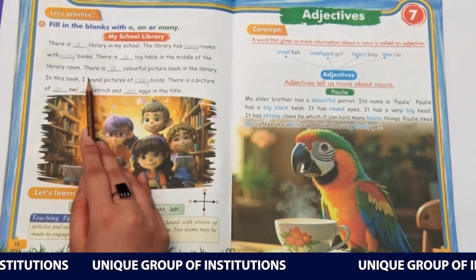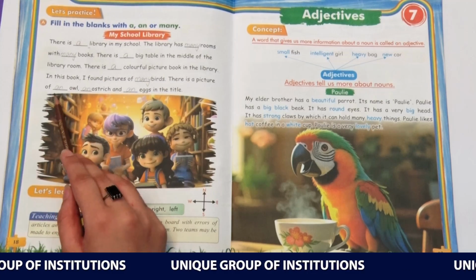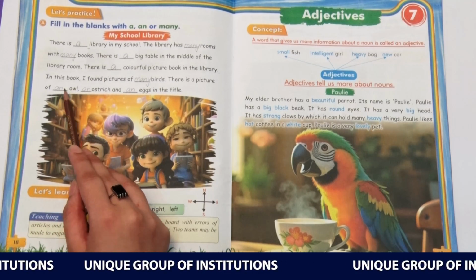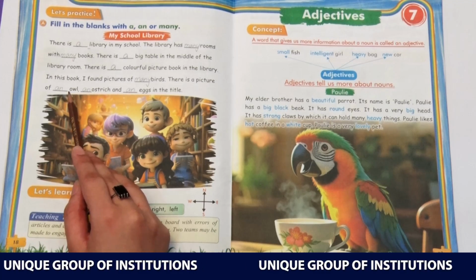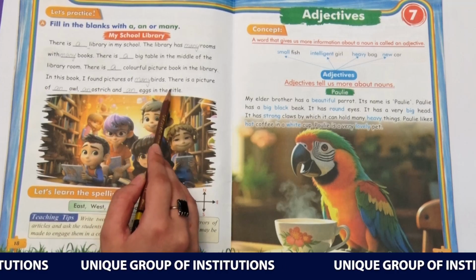In this book, I found pictures of many birds. There is a picture of an owl. We will use an before owl because it is starting with a vowel. An ostrich and an X in the title.